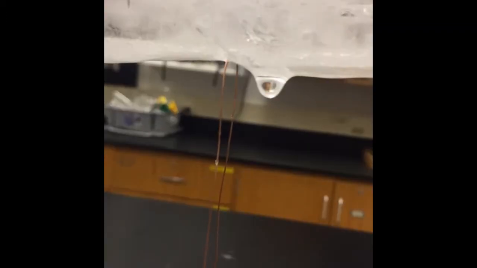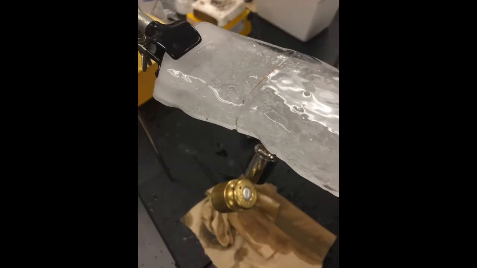As you can see, the block of ice is still in one large piece despite the wire cutting right through it. This is because the weights pulling on the wire increase the pressure directly under it, melting the ice block, which allows it to pass through the ice. And the reason it's still in one piece is because the water refreezes once the wire has passed through, since the pressure decreases.